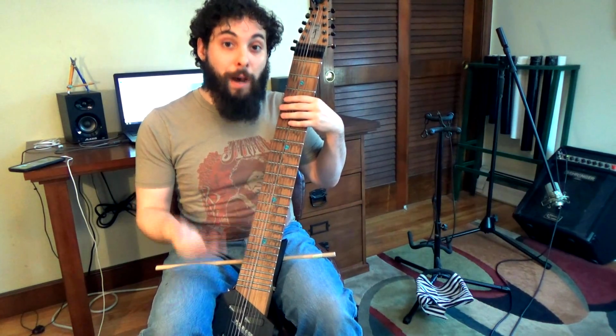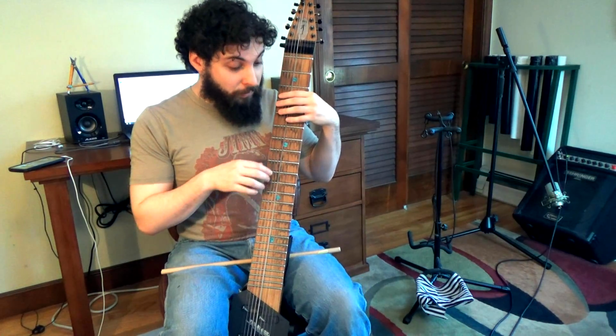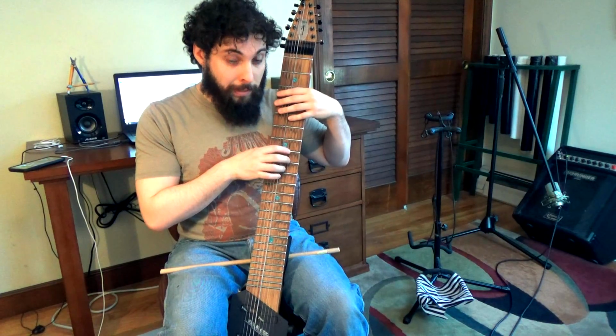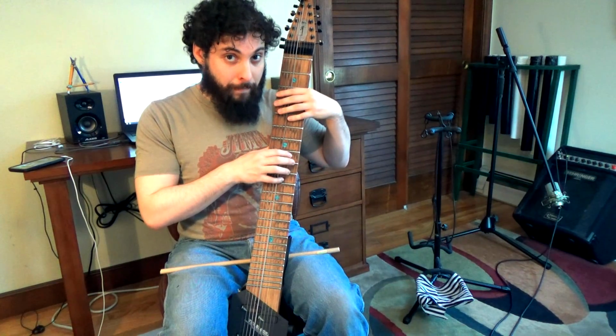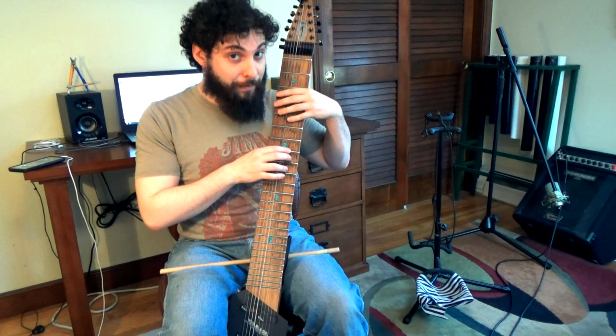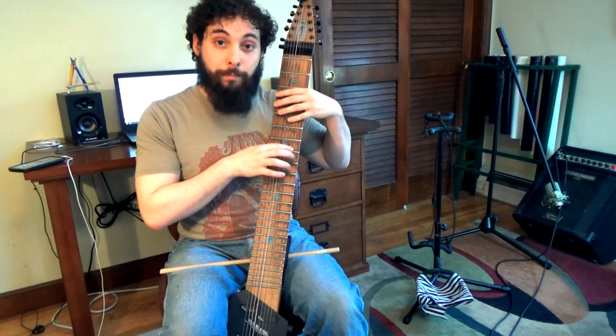Now, to look at a minor scale, it's a little bit different. Starting right again at the start of the second quadrant, you got whole step, half step, whole step, half step, whole step, and finally whole step.